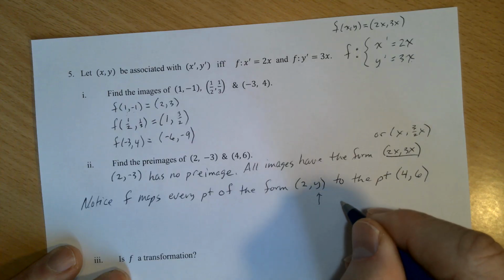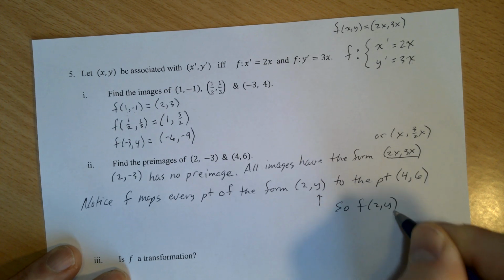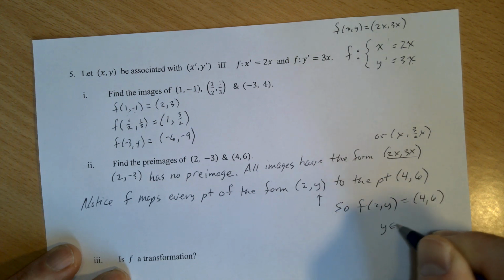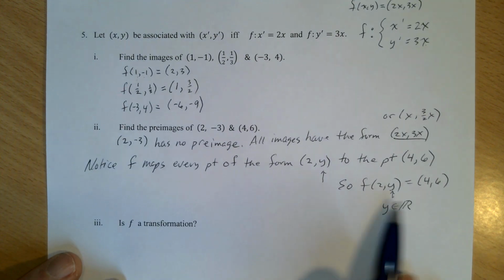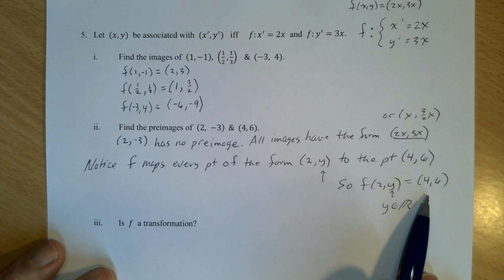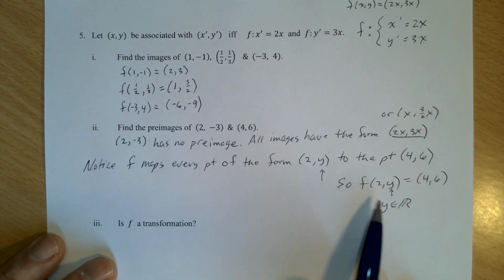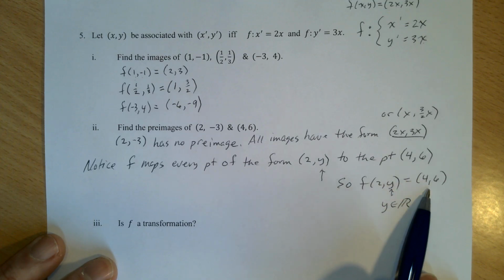So I could say, to finish this one off, f of (2, y) is equal to (4, 6). y can be any real number at all, and you'll get mapped to (4, 6). So the pre-image would be all of these: (2, 1), (2, 0), (2, -5), (2, pi), (2, 10). They all get mapped to (4, 6).